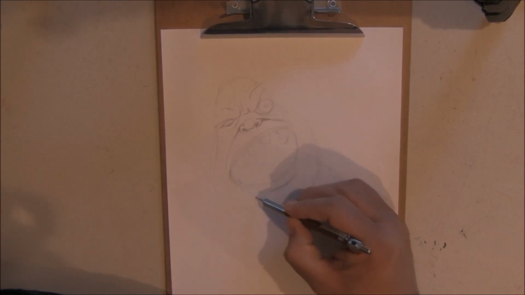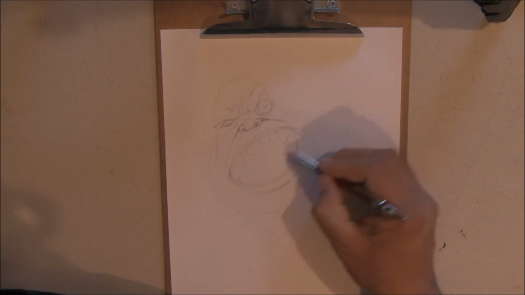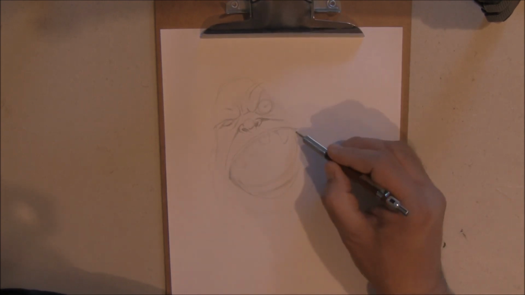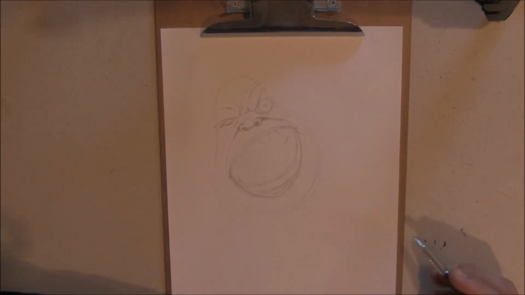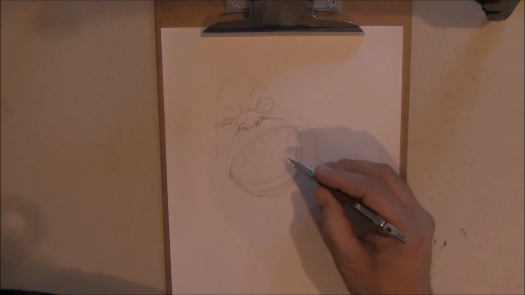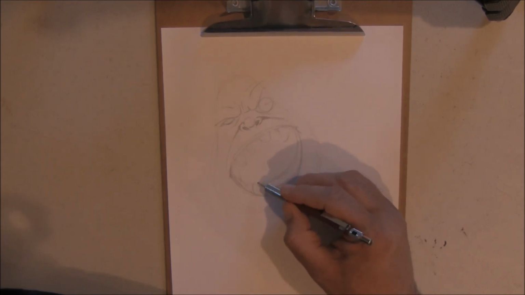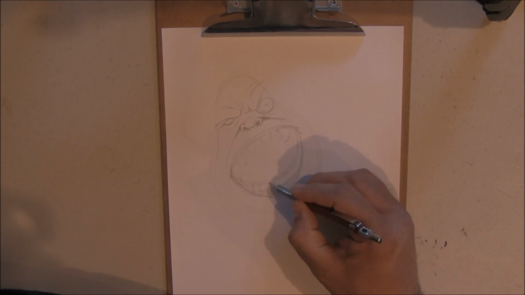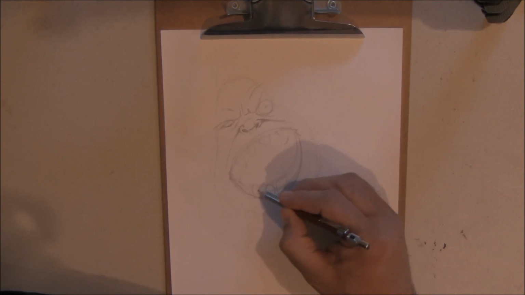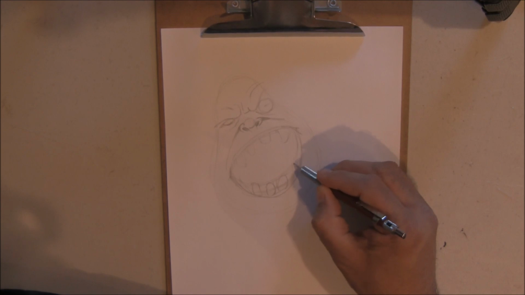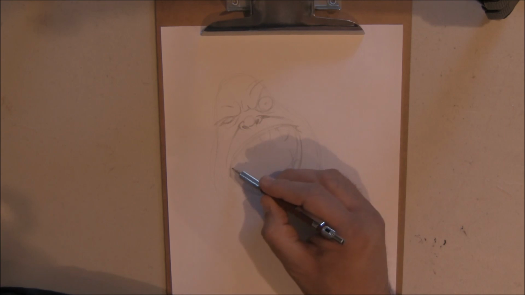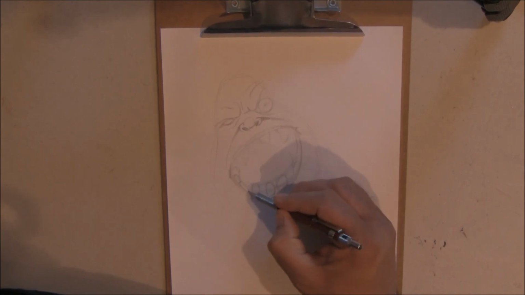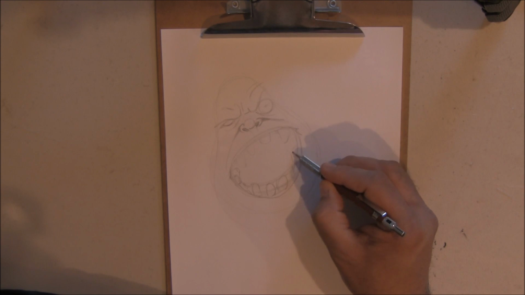You can have his mouth open even more. Let's open his mouth some more. So this is how open I had it earlier. I'm just going to leave the line there so you can see it. Then I'm going to put some teeth. These teeth here are usually more square. And it goes into perspective. You could see some molars over here. Those are square.